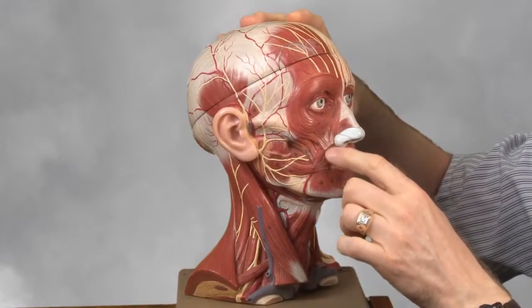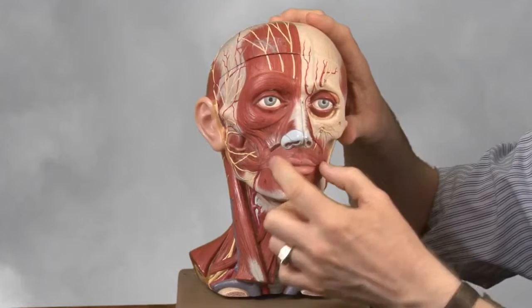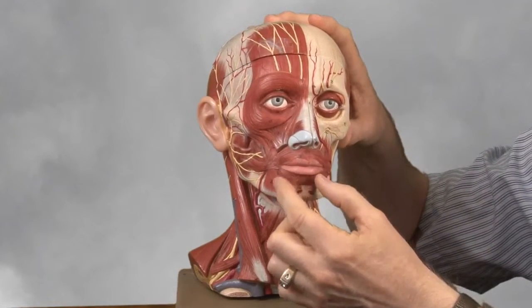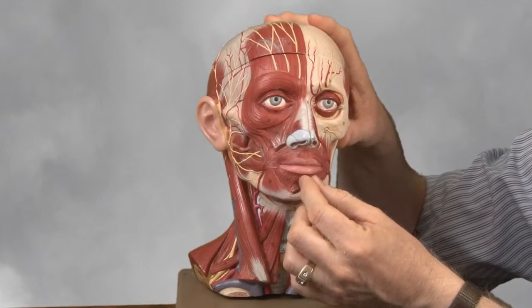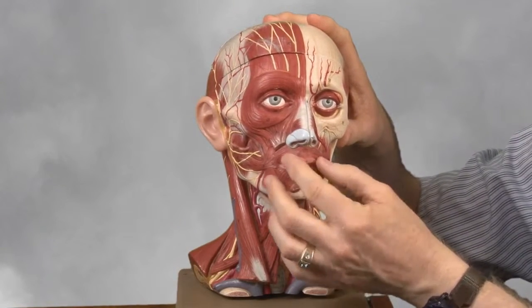Then as we go down, we can see the muscle I referred to a little bit earlier circling around the mouth. The muscle is called the orbicularis oris muscle. Anatomically, we say that it closes the mouth. What it really does is it purse strings the lip shut and gives us a small pucker, as we can see on our model.